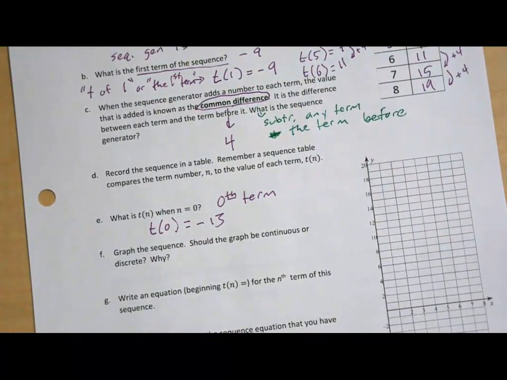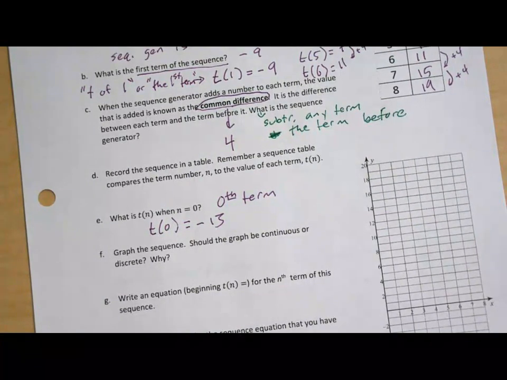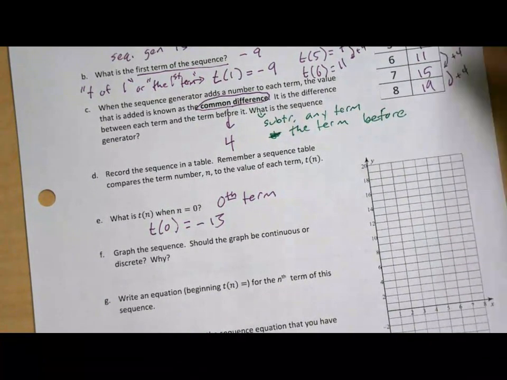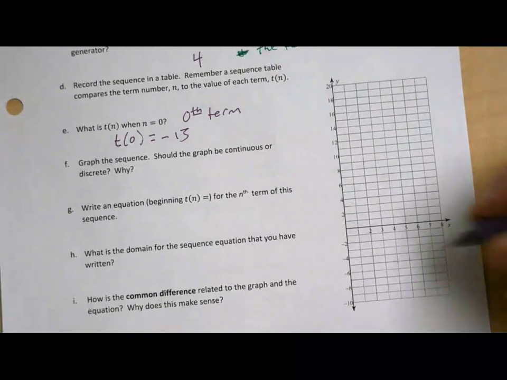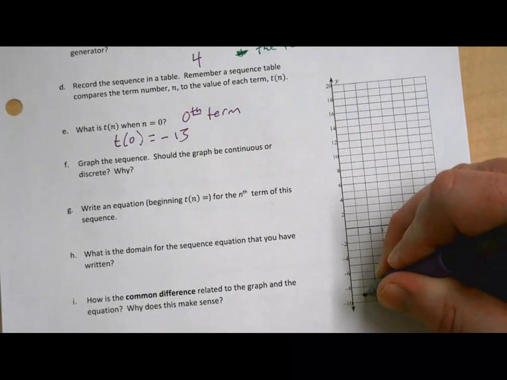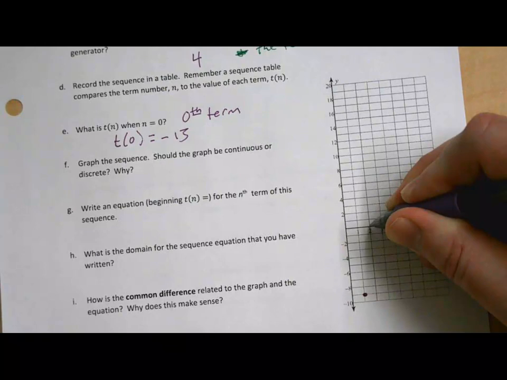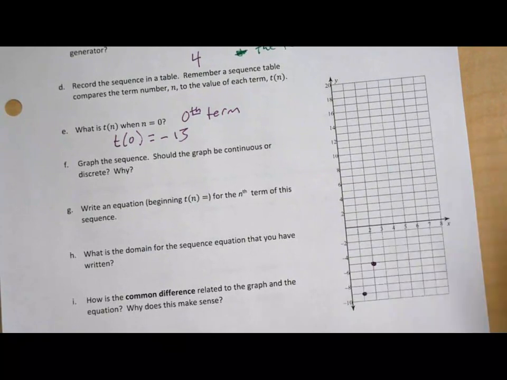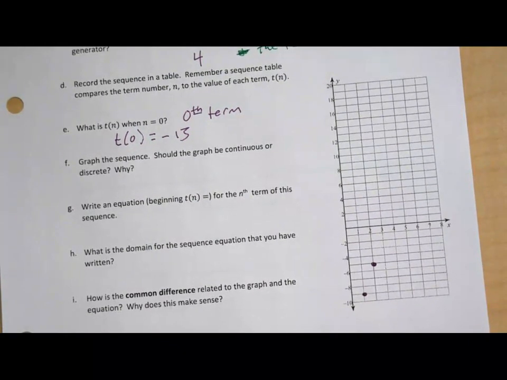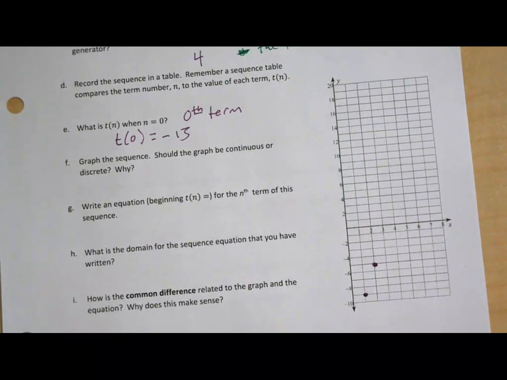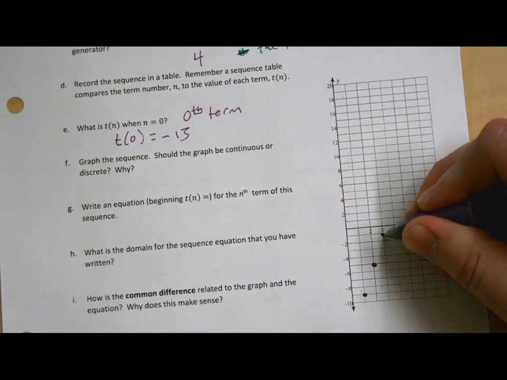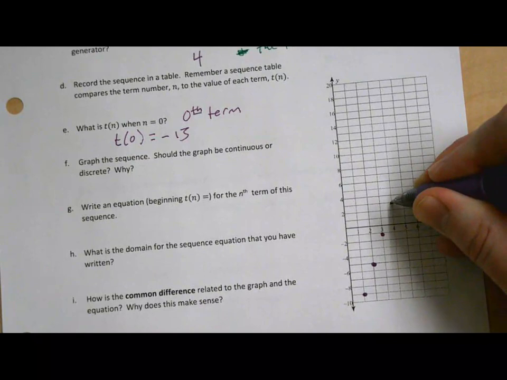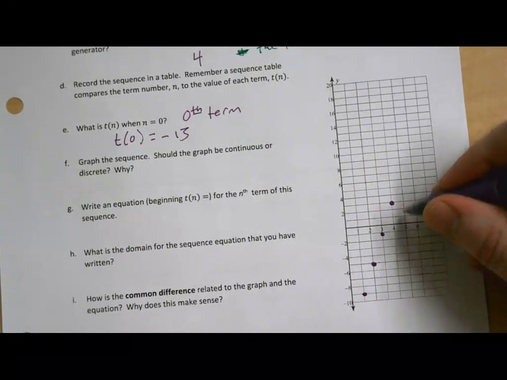All right, we're going to go ahead and graph this thing. I don't think we can graph the 0th term, but we can graph a bunch of the other points. So 1 comma negative 9, 2 comma negative 5, 3 comma negative 1, 4 comma 3, 5 comma 7.